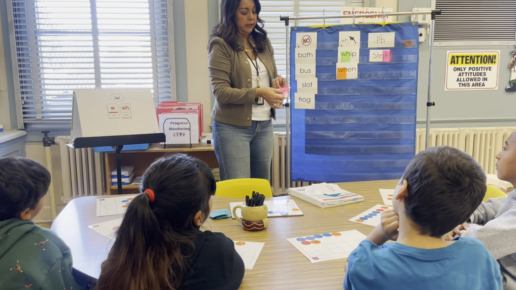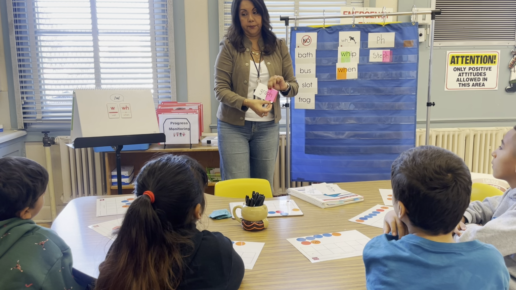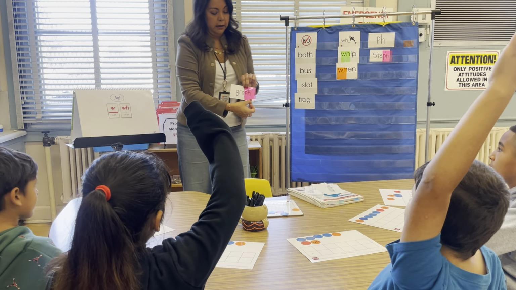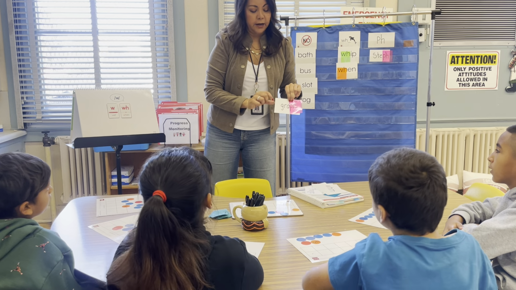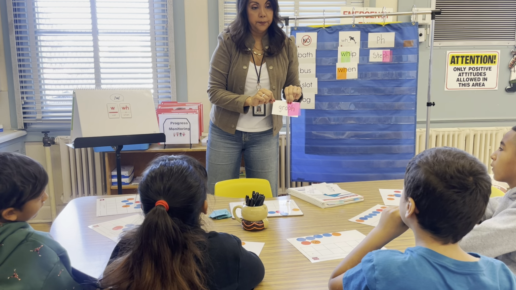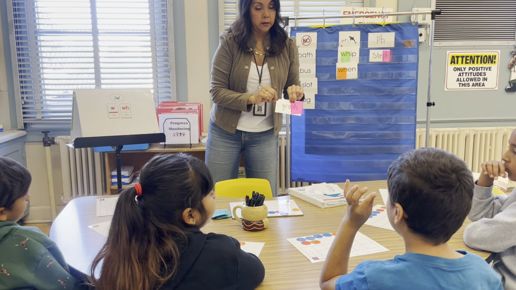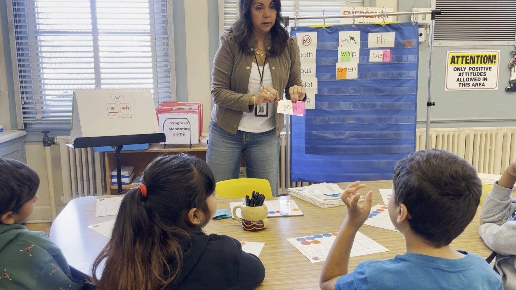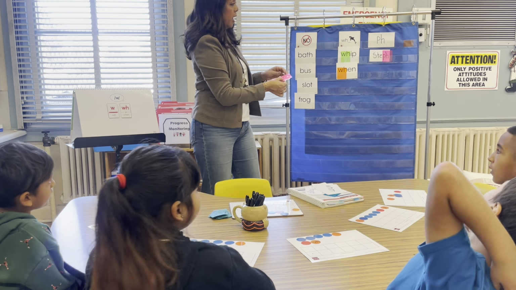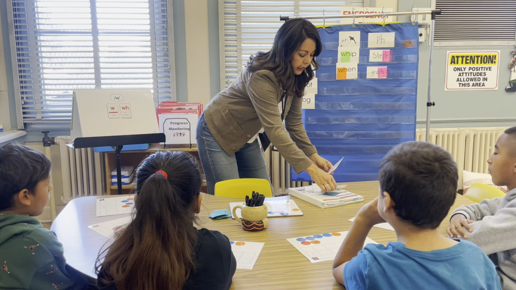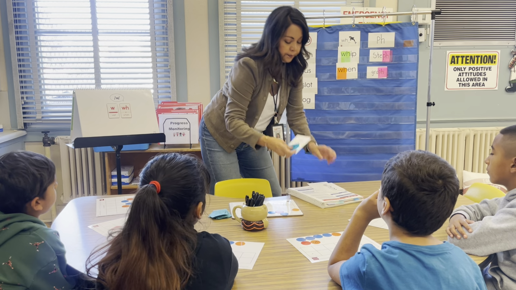Okay, let's take a look at this one. Who can read this word for me? Graph. How many sounds does this word have? 4. Can you tap it out for me? Excellent job. And that's going to go under the PH. Okay, let's do one more.